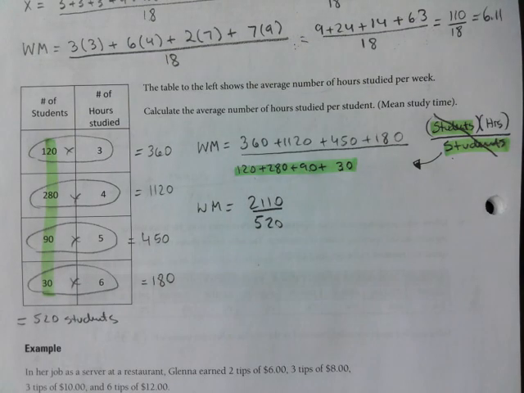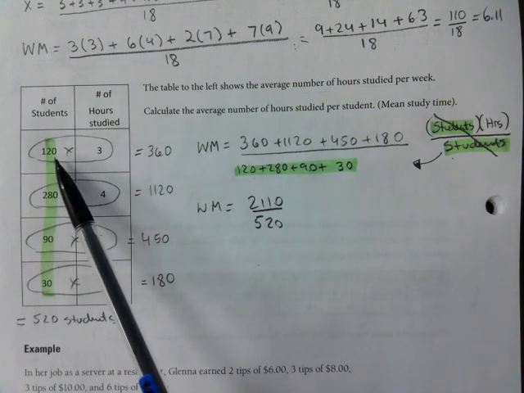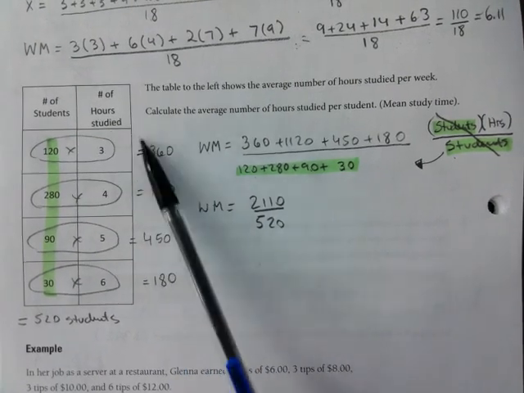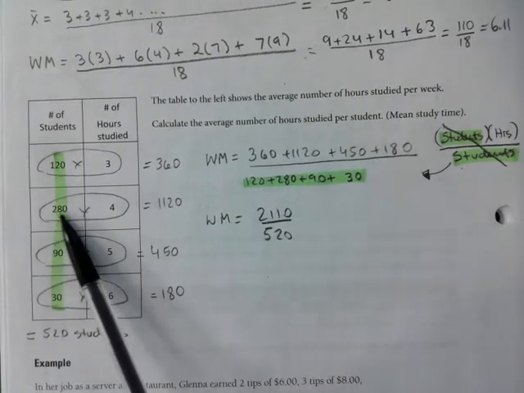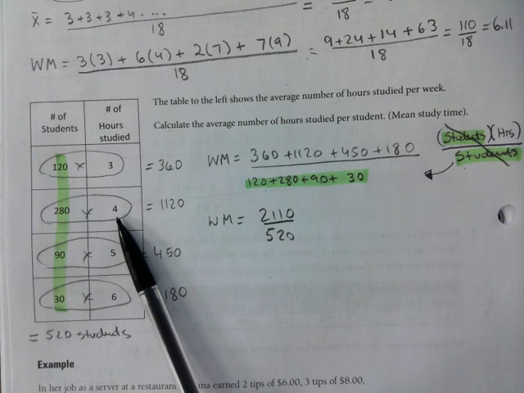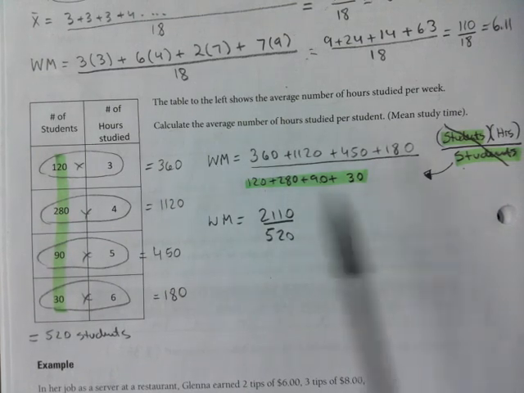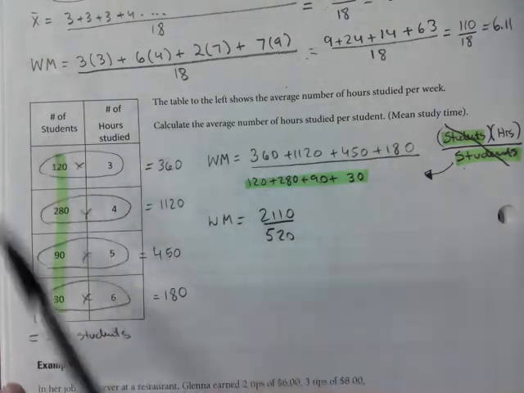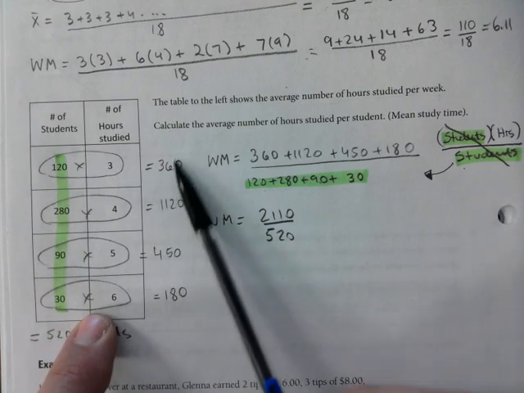Because remember, what is this table saying? If you were to write out all these numbers, you would have 120 students that said 3 hours, so 3, 3, 3, 120 times. And then you would have 280 students that said they studied 4 hours. That's what this table is summarizing. It's putting it all together into just one nice little summary. So that's why we multiply first and foremost.